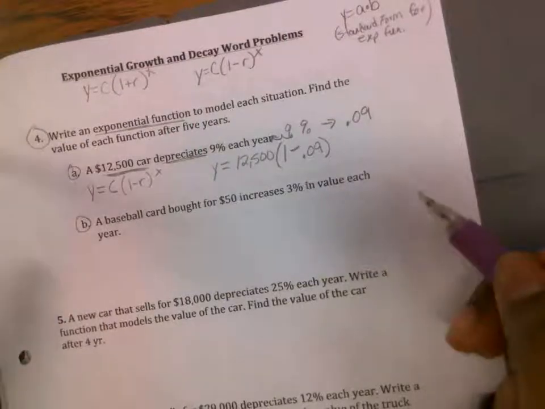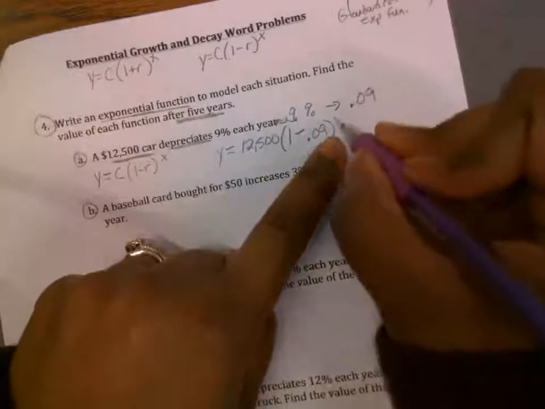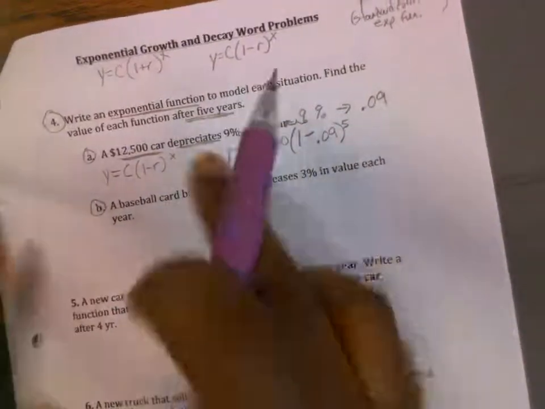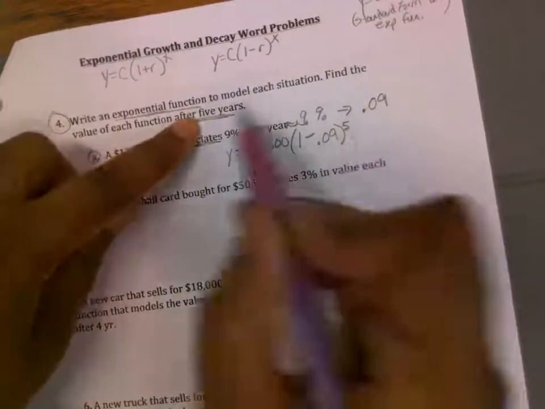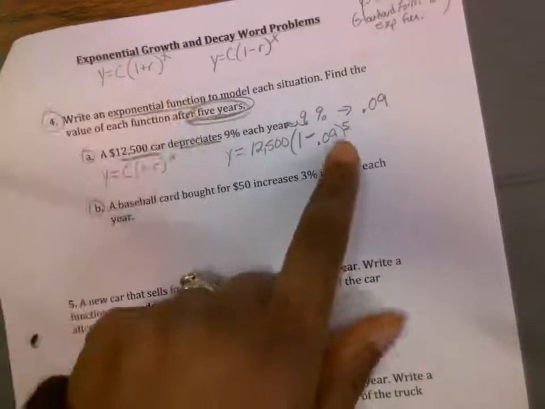But look, it says find the value after 5 years, so x is going to be 5. We put 5 in for x because it's asking what the value is going to be after 5 years.